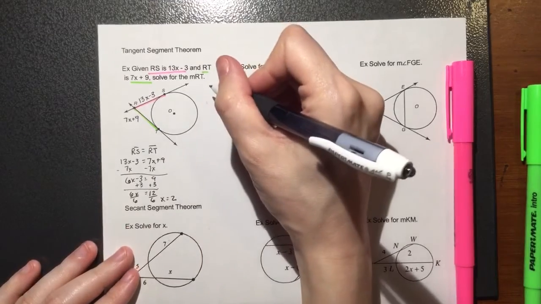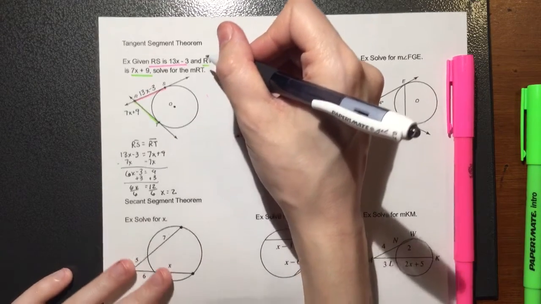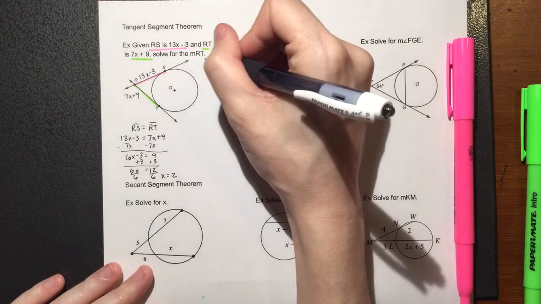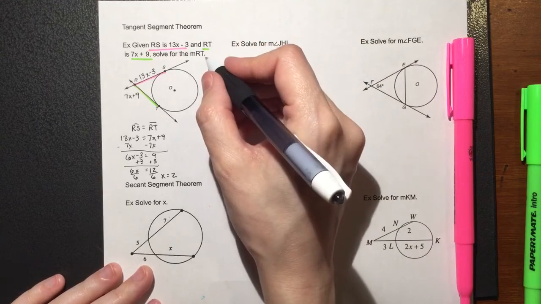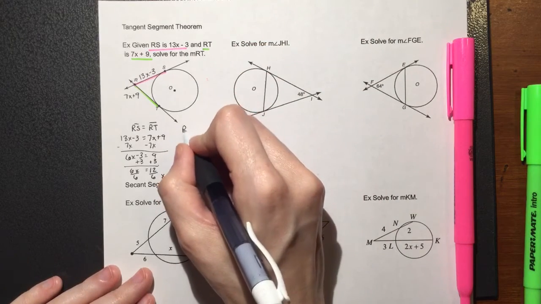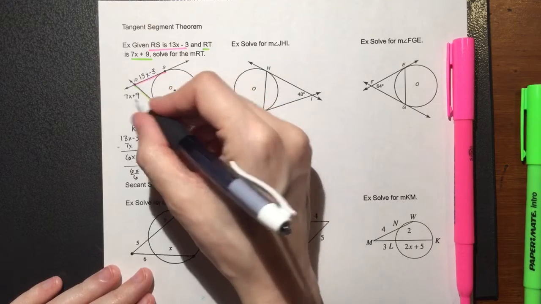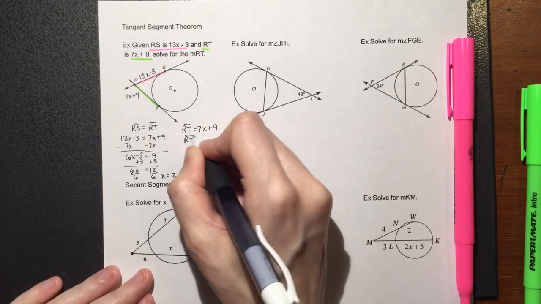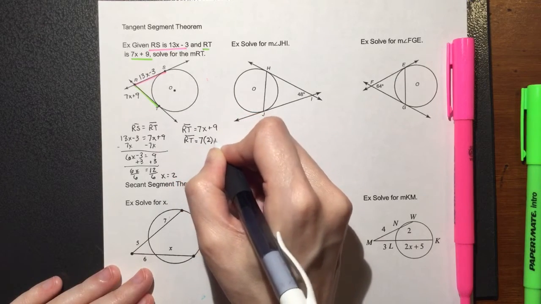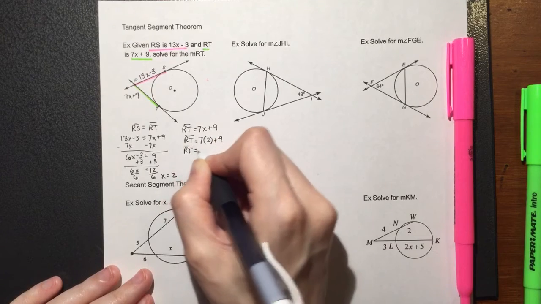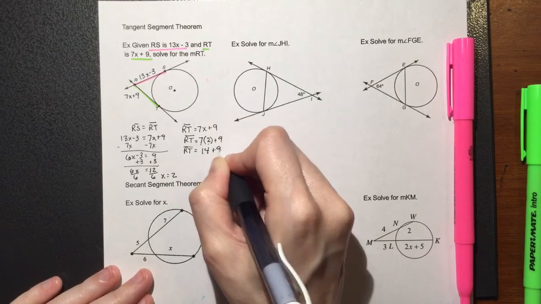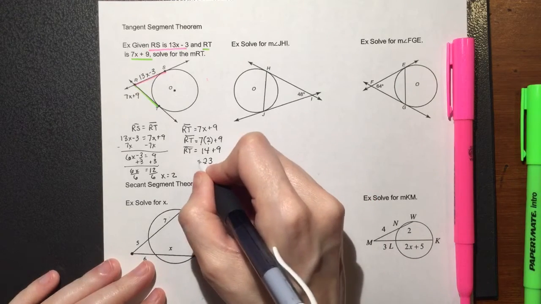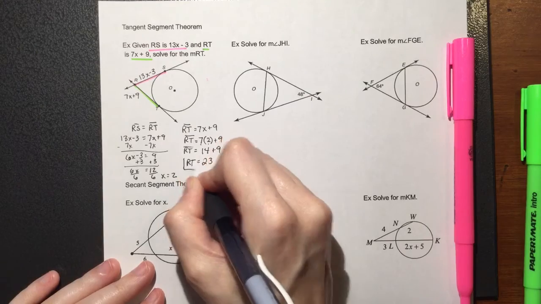But we're not done, and you're going to have to keep an eye on the problems to see whether or not they're telling you to just solve for the value of x or to find the measure of a segment or an angle. In this case, they're asking for the measurement of RT. And RT is equal to 7x plus 9. So now that we've found x, we can substitute that in. And then RT is going to be equal to 7 times 2 is 14, plus 9 is going to be 23, which is going to be our value for RT.